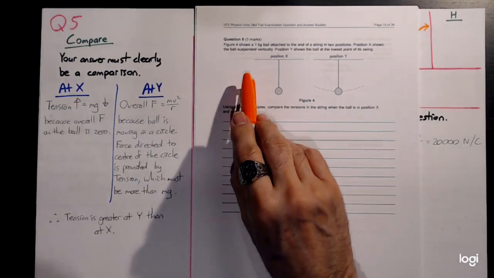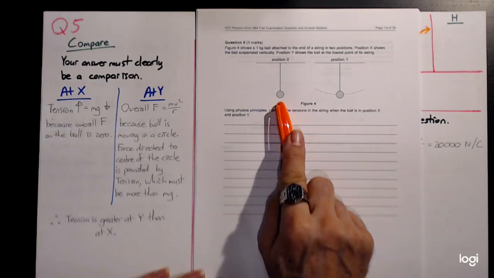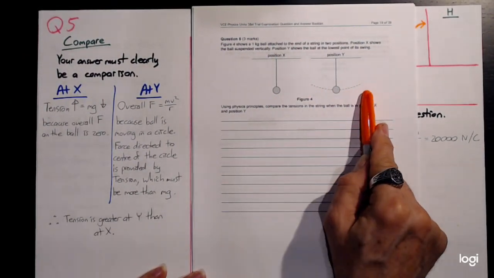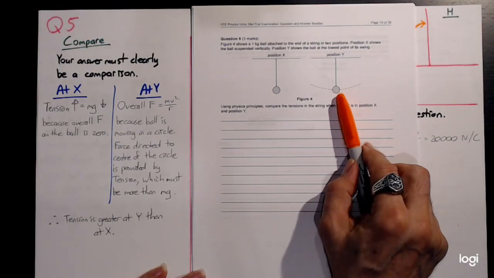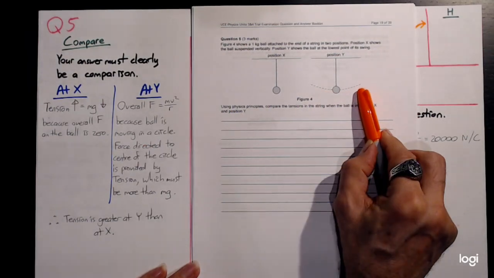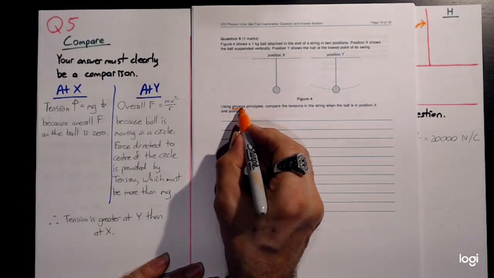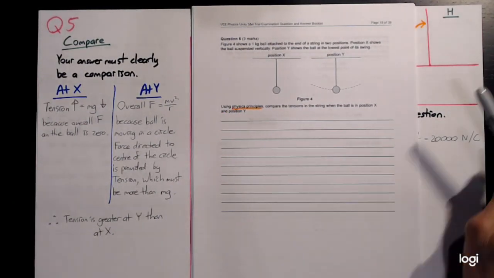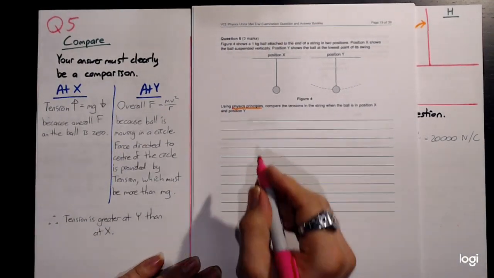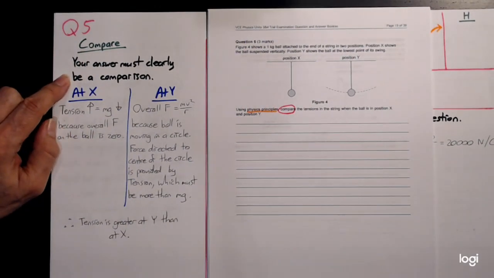Right. Figure 4 shows a 1 kilogram ball attached to the end of a string in 2 positions, right? Firstly, it's just hanging there. Secondly, it's swinging like a pendulum, all right? It's at the lowest point on its swing. That pendulum pathway is going to be circular, right? That's the key. It says using physics principles, so you have to use physics principles. Compare the tensions in the string when the ball is in position X and the ball is in position Y, that's what you're doing. You are comparing, right? Your answer must clearly be a comparison.